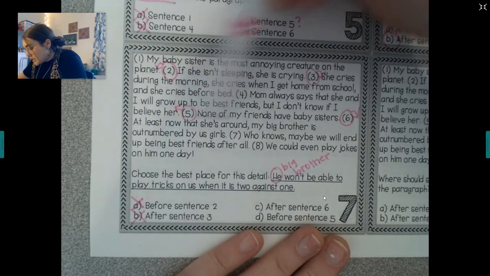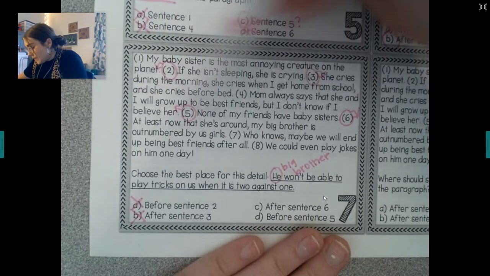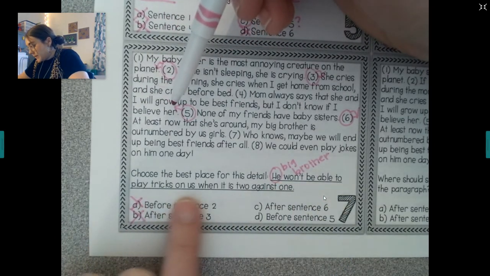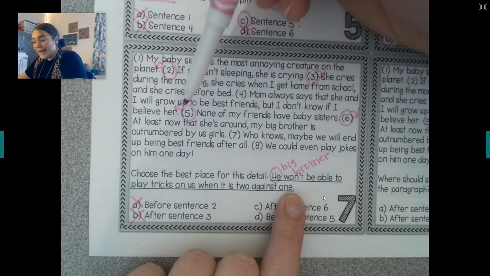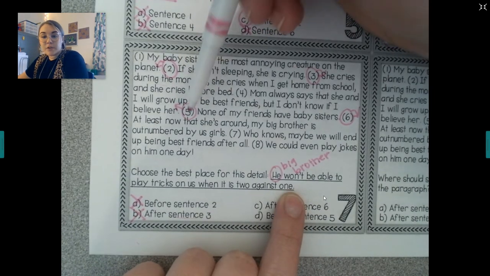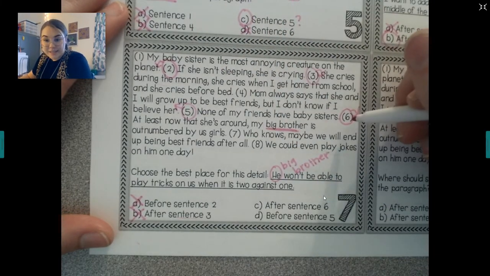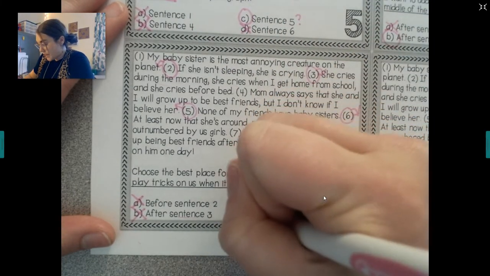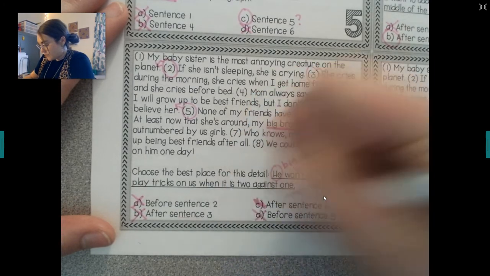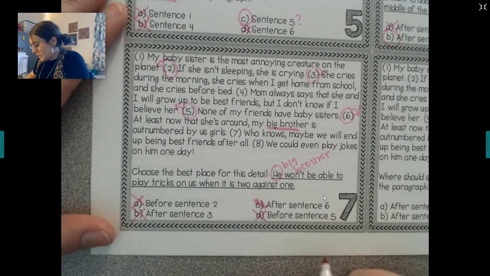Mom always says that she and I will grow up to be best friends, but I don't know if I believe her. He won't be able to play tricks on us when it is 2 against 1. Have we introduced Big Brother yet? We do not introduce Big Brother until sentence 6. So we can't add it here. So let's try after sentence 6.